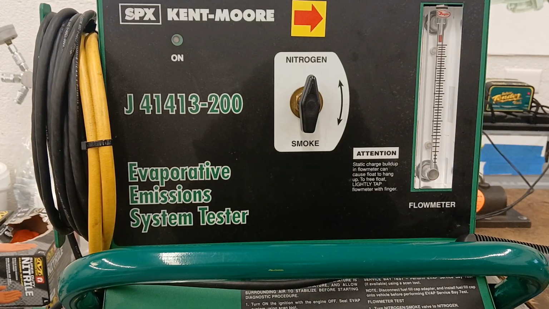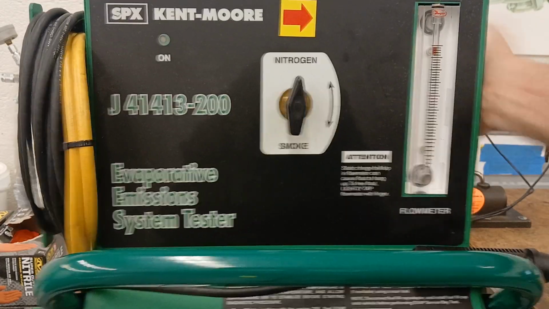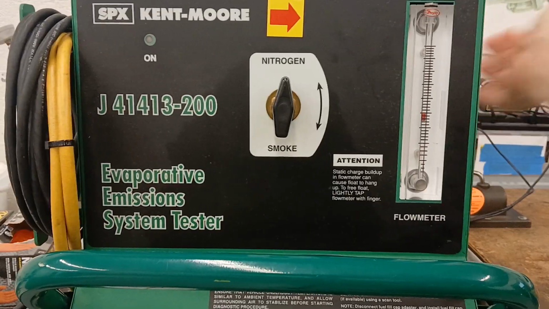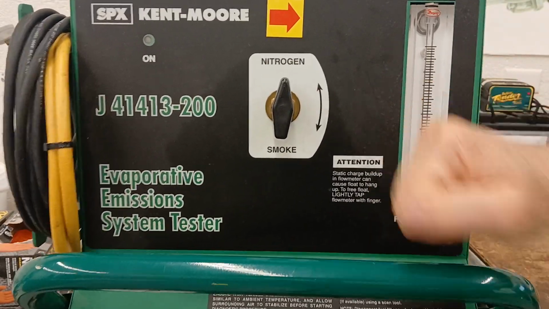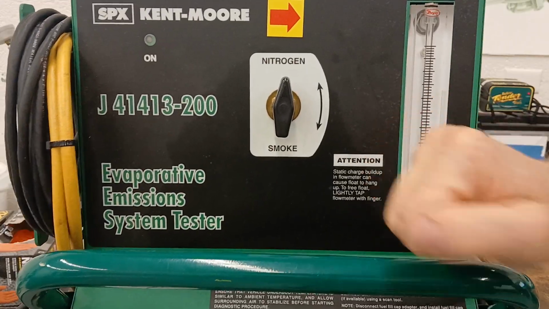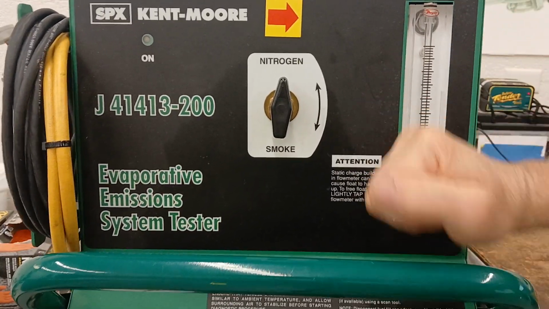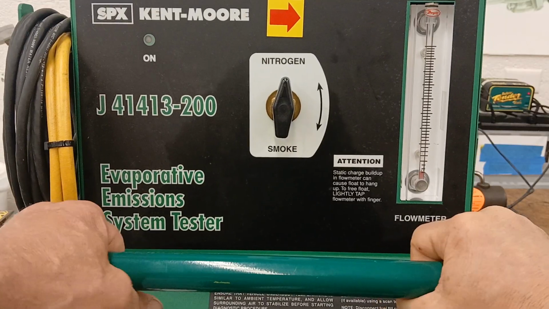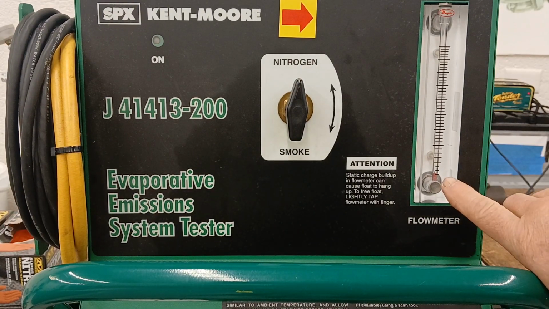There's no gentle tap here. You gotta get a little aggressive with it. And some of that may be because this machine's so old too. But either way, it's down here at the bottom now.